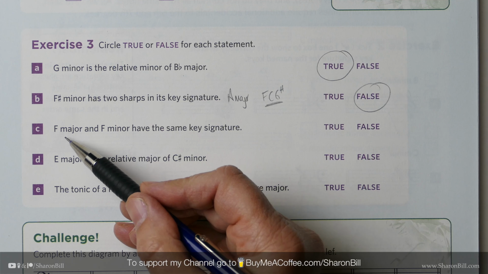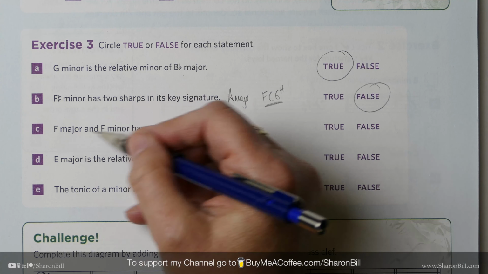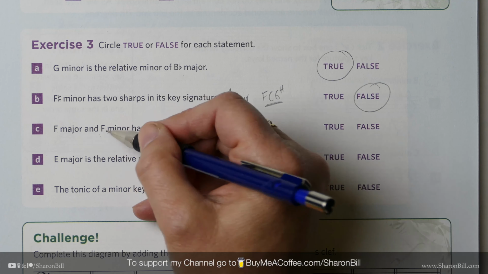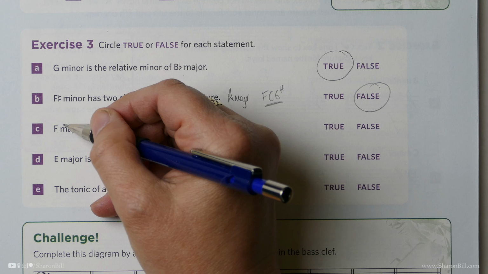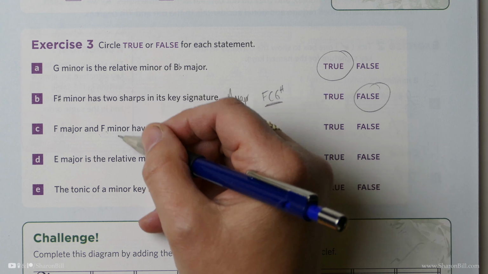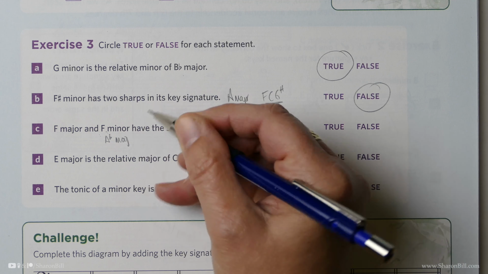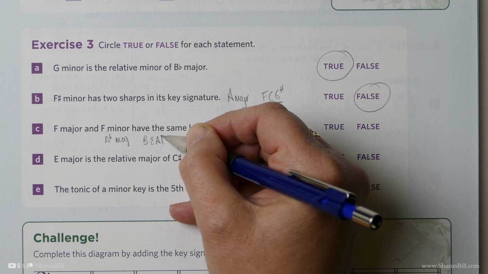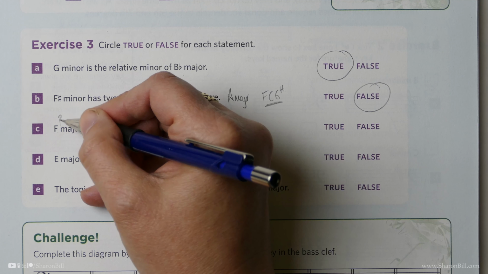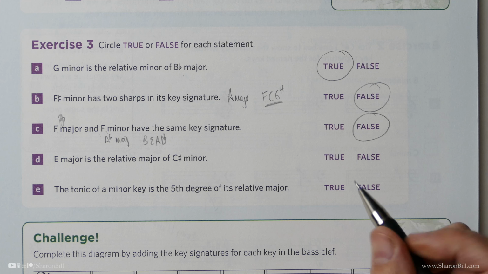Is it true that F major and F minor have the same key signature? Well, that's not true, because your related keys aren't the same tonic, are they? So F major has B flats. F minor is related to A flat major, which has B flats, E flats, A flats and D flats, not just the B flat of F major. So that's false, isn't it?